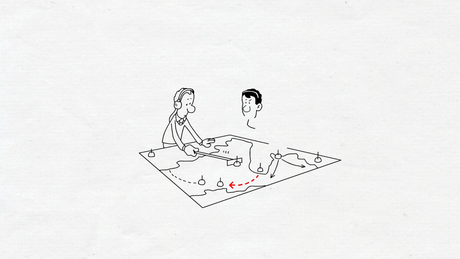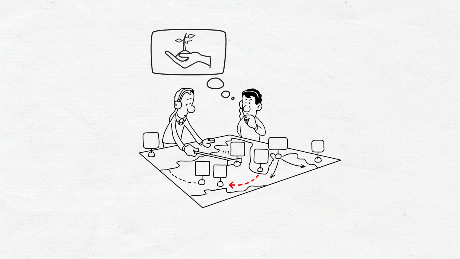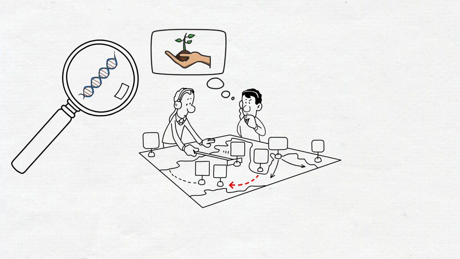Right now, we are working on mapping the biodiversity, really trying to understand the DNA sequences of mycorrhizal fungi and how these communities differ across all the different ecosystems of the world.